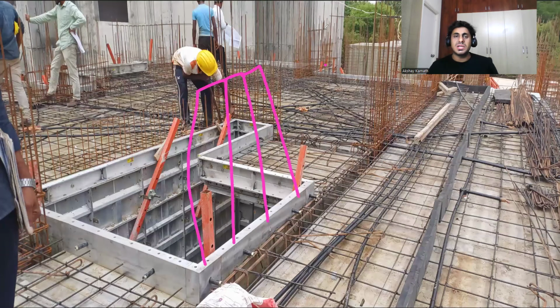And this is called a vertical soldier. This one is called a vertical soldier. This is called your tie rod, and this is a wing nut. So all these things are the accessories of the aluform shuttering. These things will help you in the proper alignment. So these vertical soldiers will help you in the proper alignment of your kicker and all.